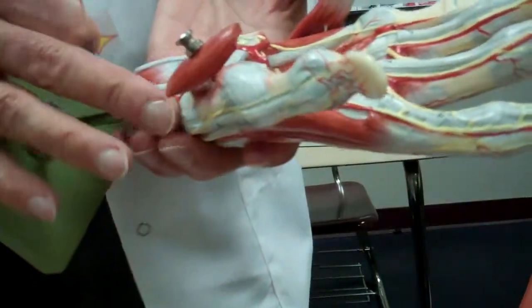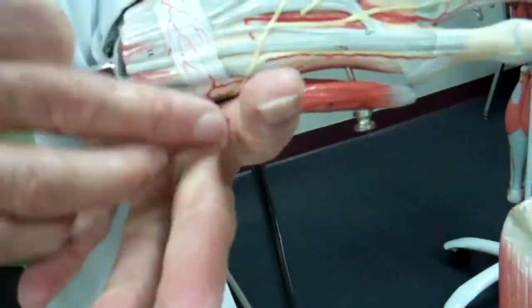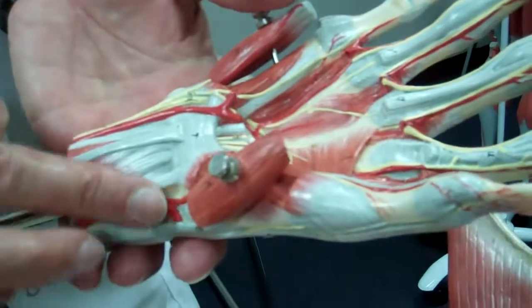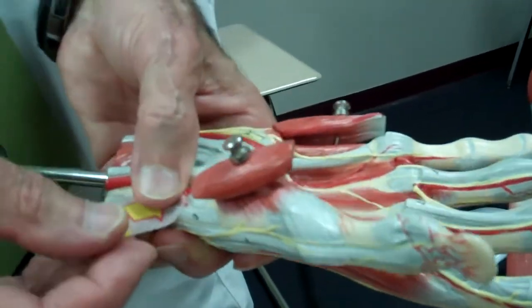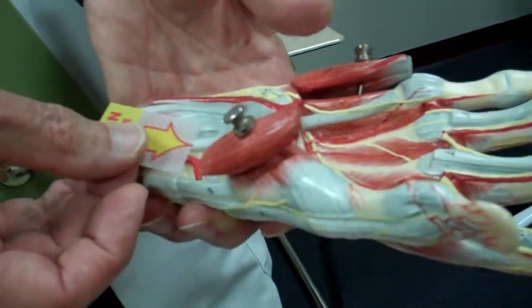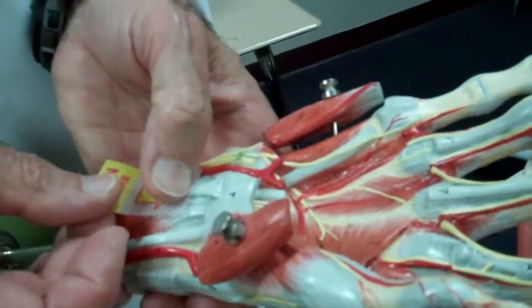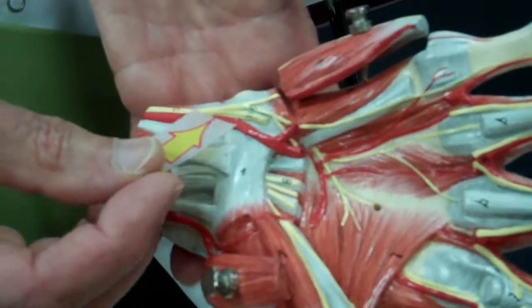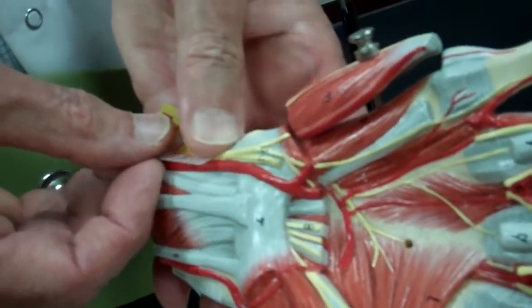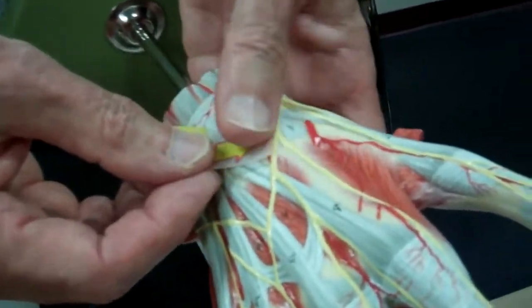Okay, could be deep to the palmar carpal ligament right here that continues to become extensor retinaculum. Now, deep to the palmar carpal ligament, we may tag radial artery. We may tag this tendon of the flexor carpi radialis, or this tendon of palmaris longus, ulnar artery, ulnar nerve, and tendon of flexor carpi ulnaris.